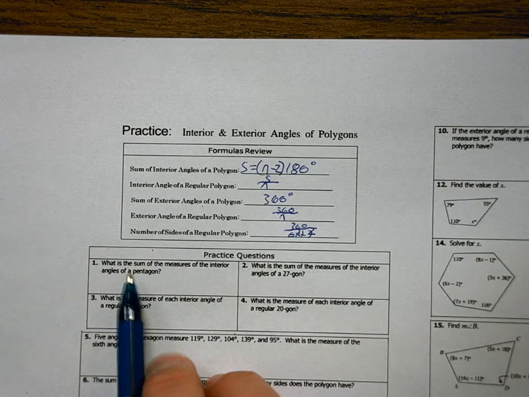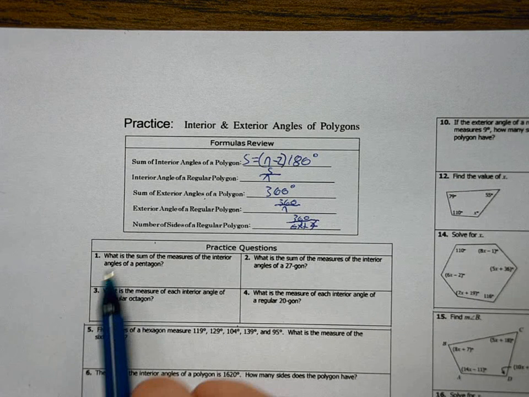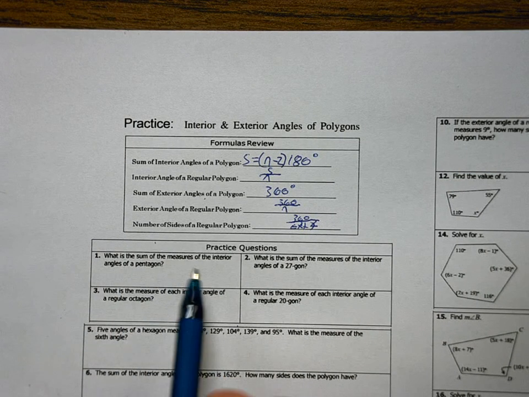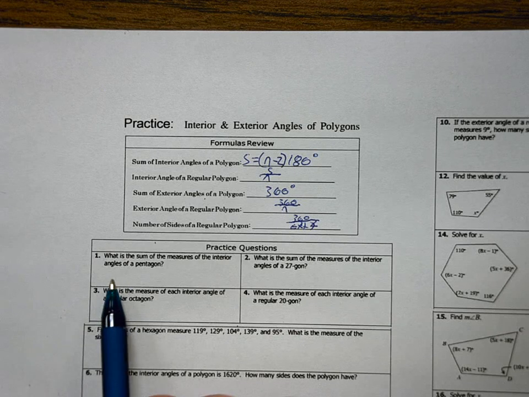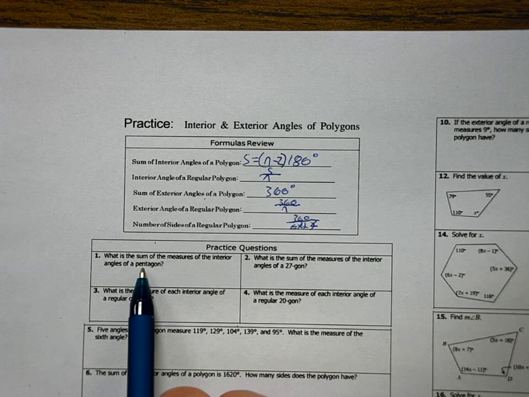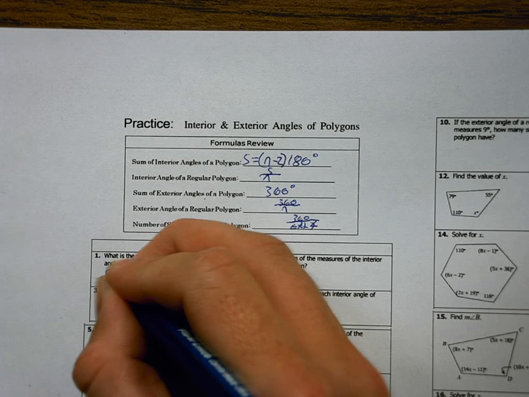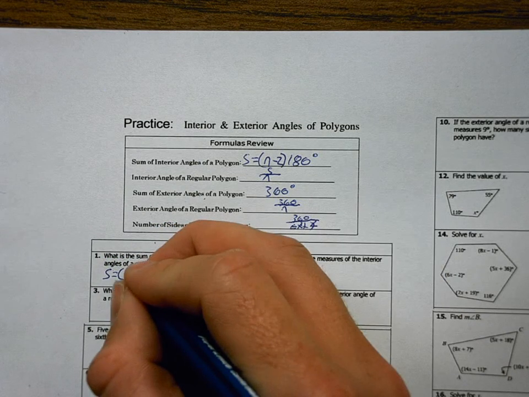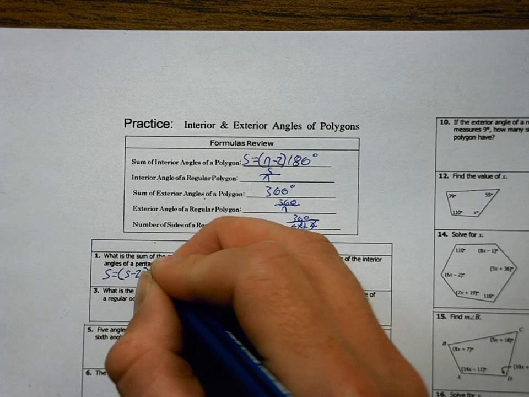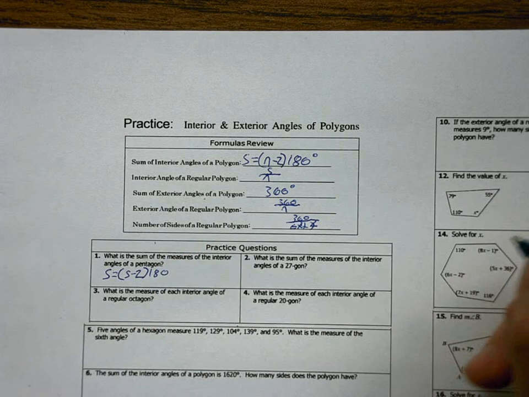Okay, looking at number 1. What is the sum of measures of the interior angles of a pentagon? So we're going to take the sum formula. S equals, pentagon has 5 sides, 5 minus 2 times 180.